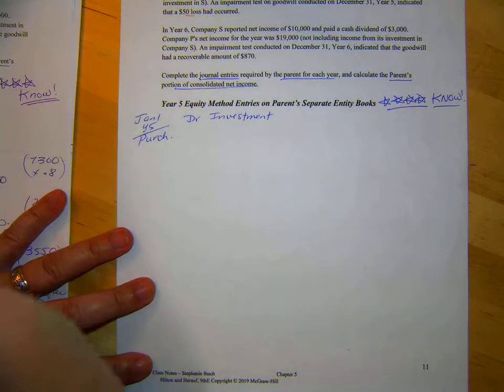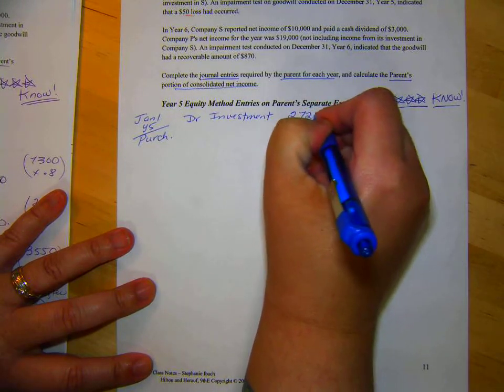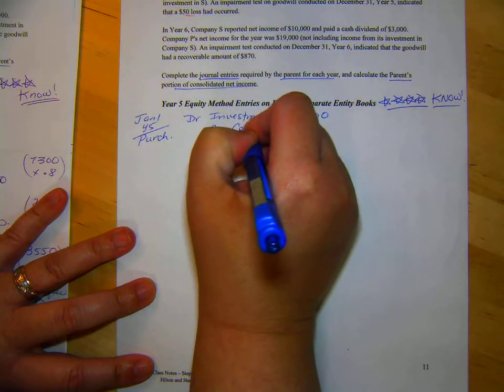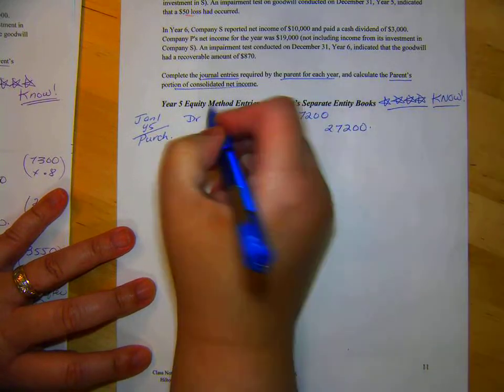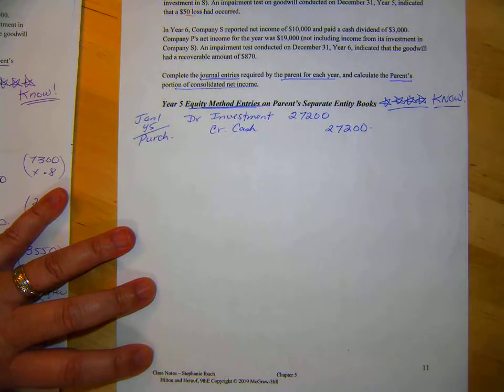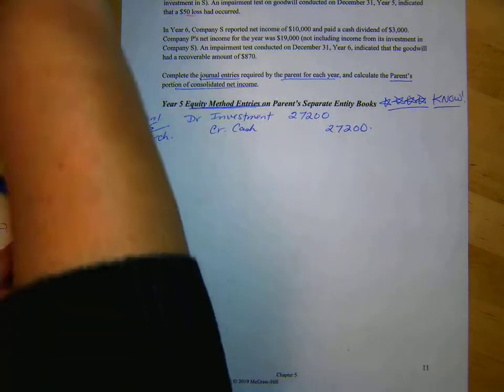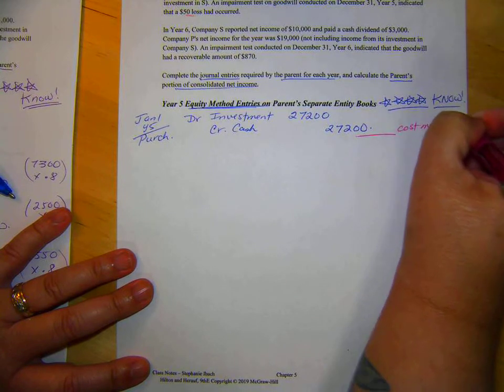Did it say on page 10? $27,200. And credit cash. And remember, we're doing the equity method entry. So, reminder, cost method stops here.